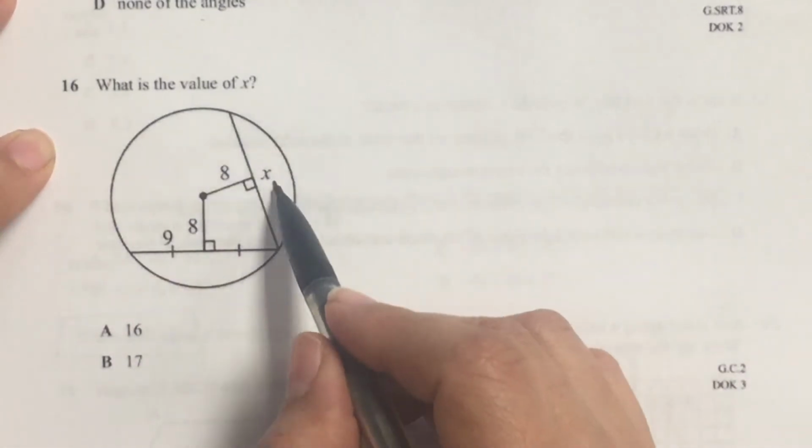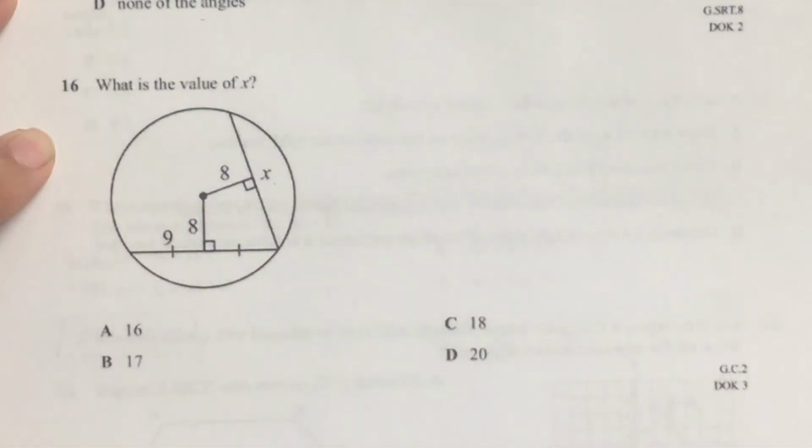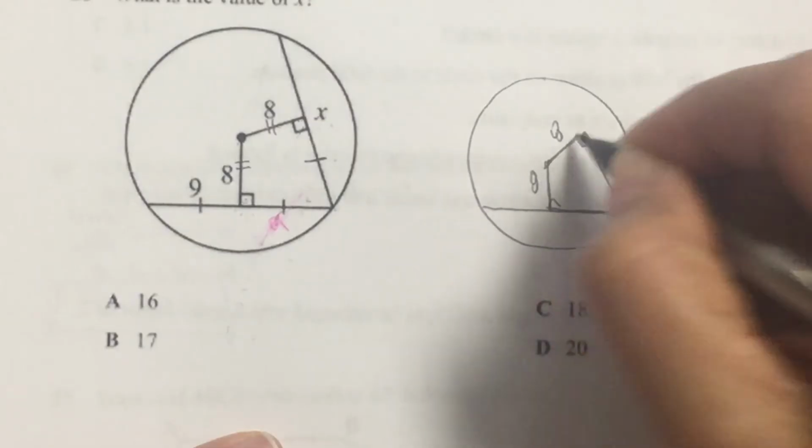What is the value of X? All right, so this comes down to what information do you remember? Just like you, I wouldn't really know exactly where to start. I've got to figure out a few things and see if it helps me.